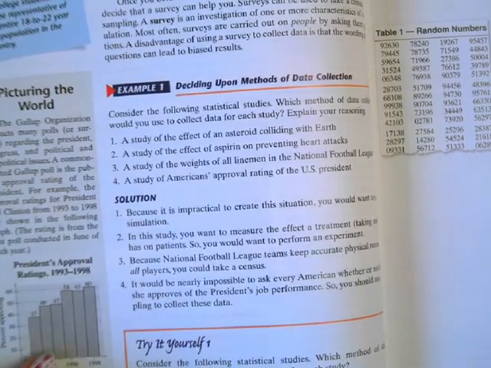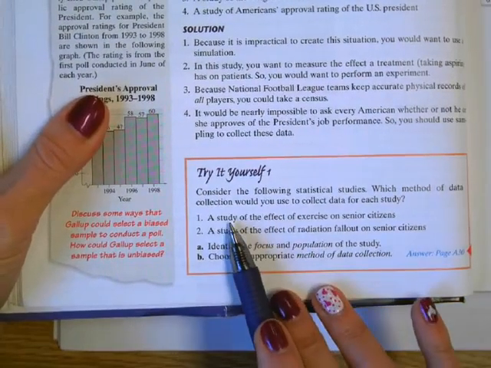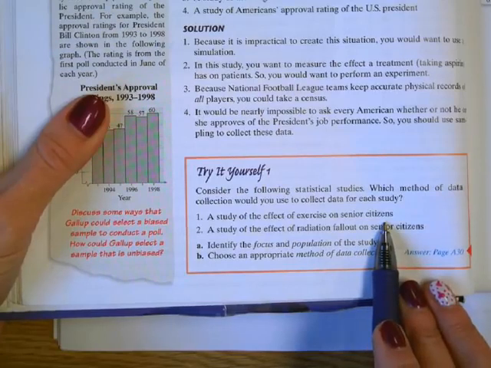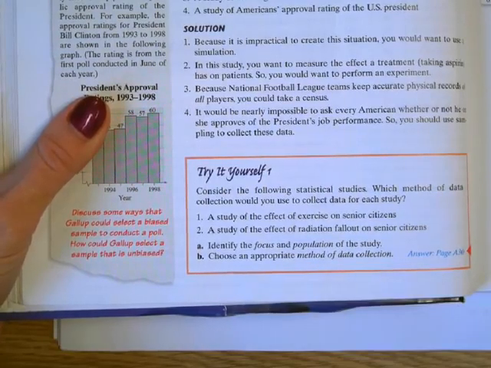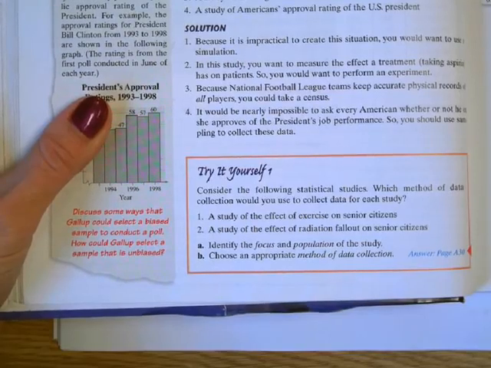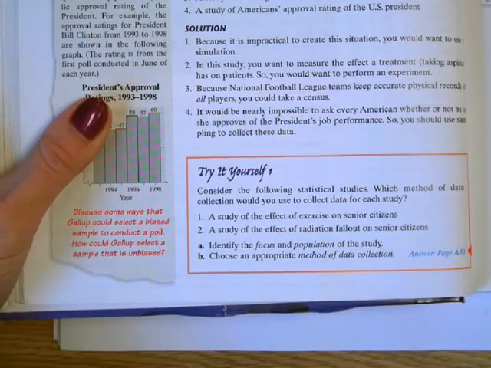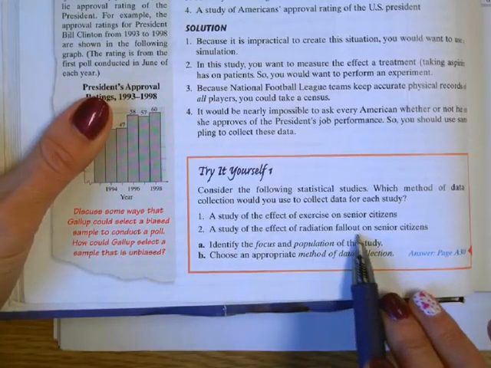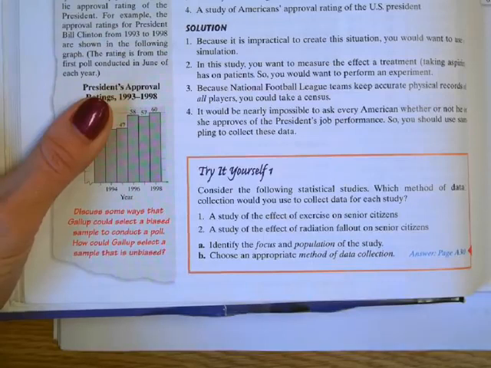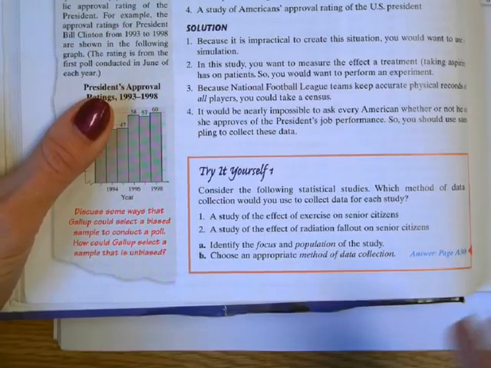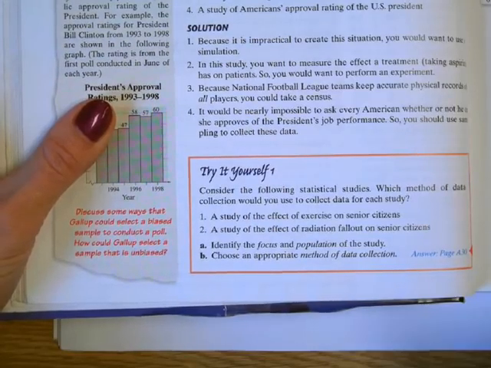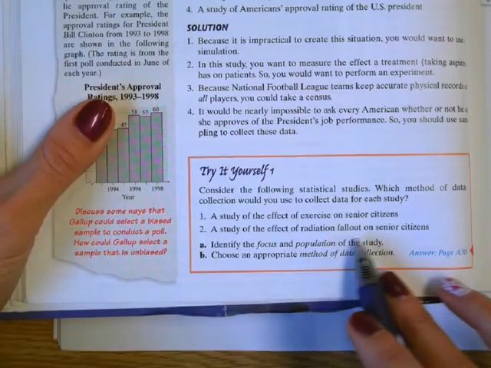Which sampling techniques should you use here? If you were going to study the effect of exercise on senior citizens, which of those 4 would be a good choice? An experiment. Let some exercise, let some not, see what the results are. What if you were going to study the effect of radiation fallout on senior citizens? Simulation would be best there. Obviously too dangerous to throw the experiment at them. So you would do a simulation here.